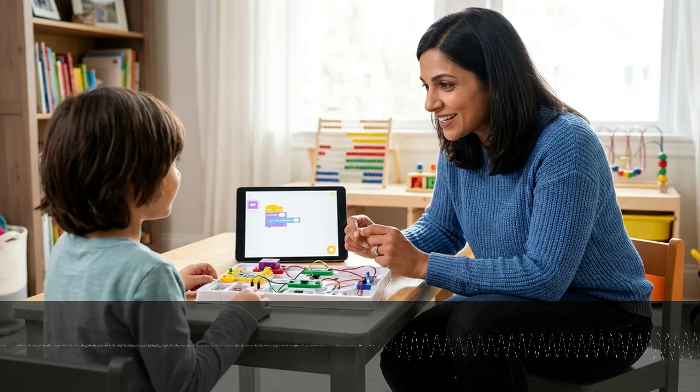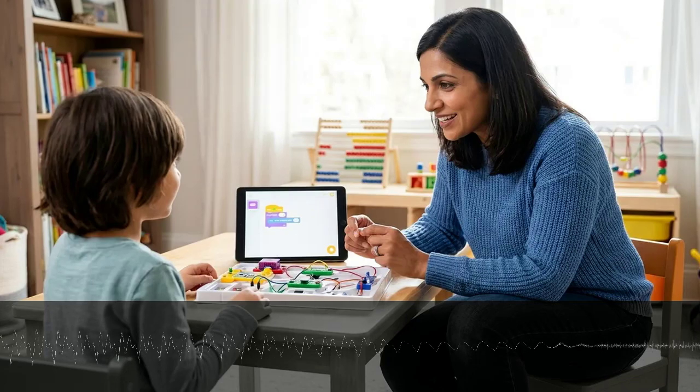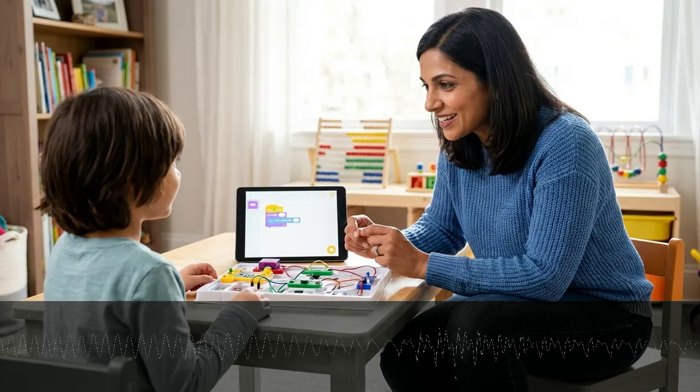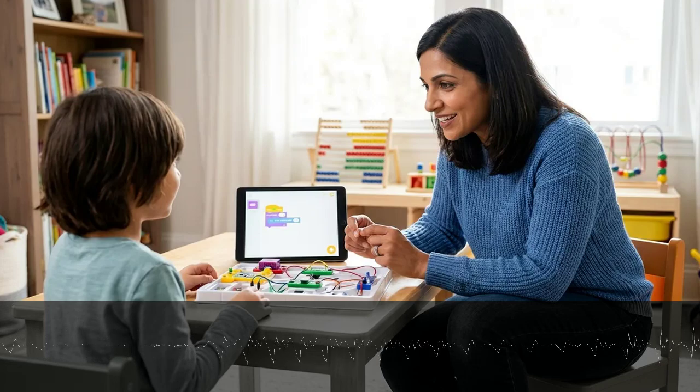So here's what we're tackling today. If you're wondering how to teach kids AI and machine learning without needing a computer science degree yourself, you're asking the right question at exactly the right time.